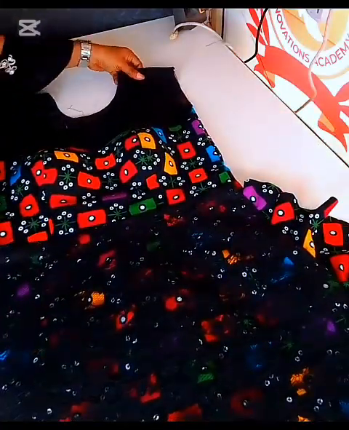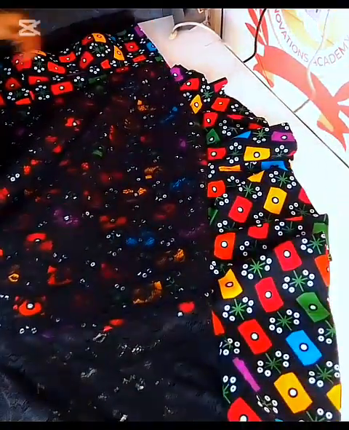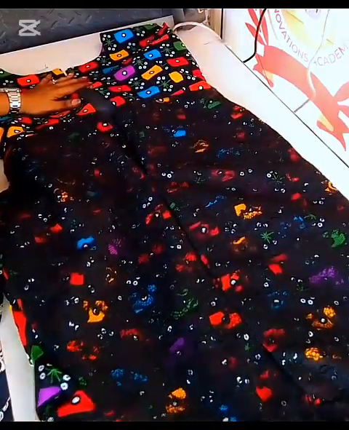So at this point I have joined the upper bodies to the lower bodies, and you can see how beautiful, guys, this is looking.